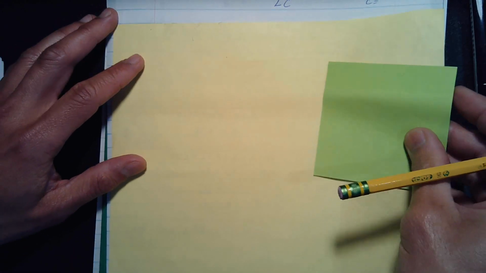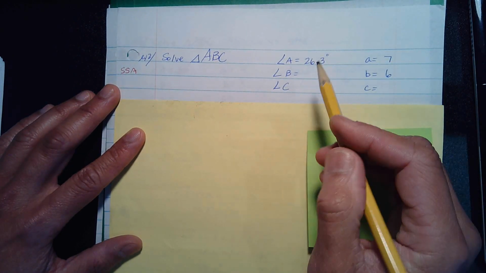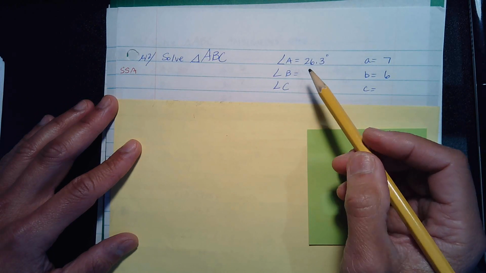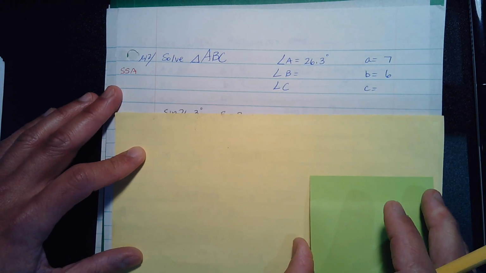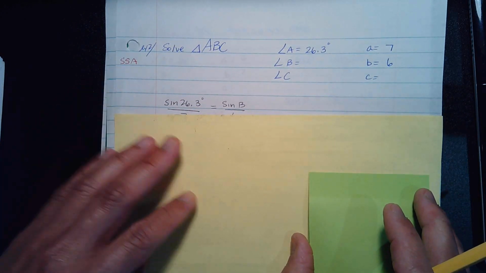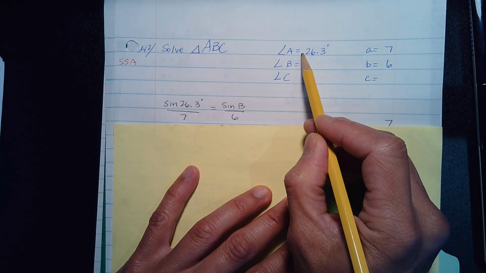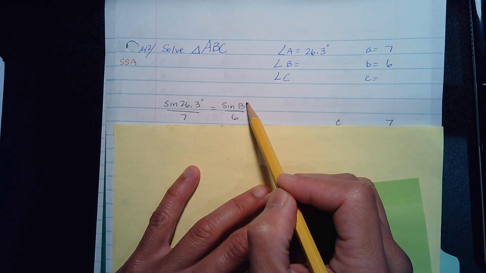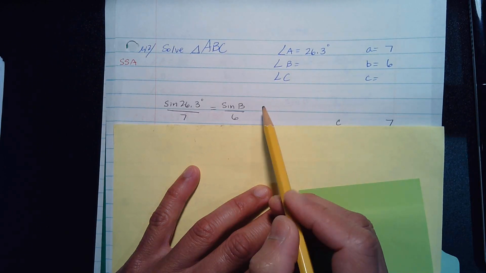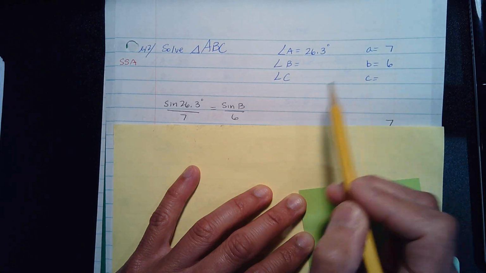Okay. Next, we will have example 2. Example 2, solve triangle ABC. This time, instead of two angles and a side given, we have two sides and an angle given. All right, so let's start off with sine 26.3 over 7. Remember, sine A over A equals sine B over B. Well, we don't know angle B, but we know side B is 6.